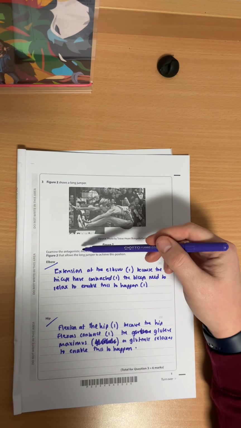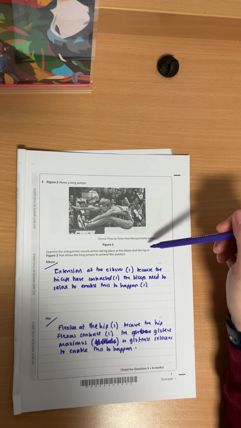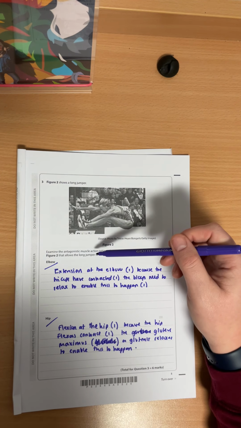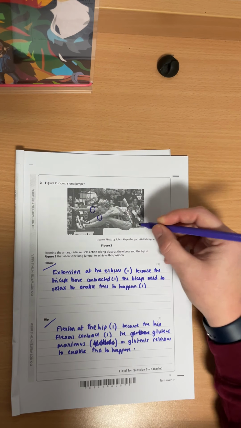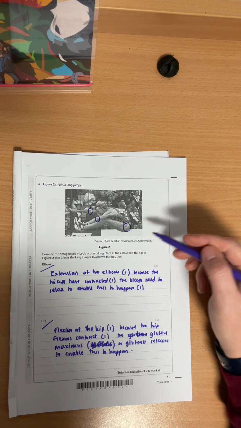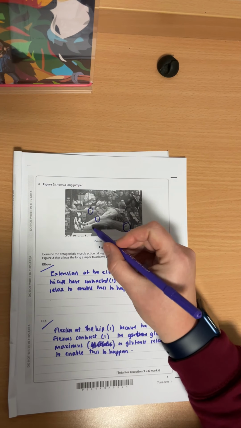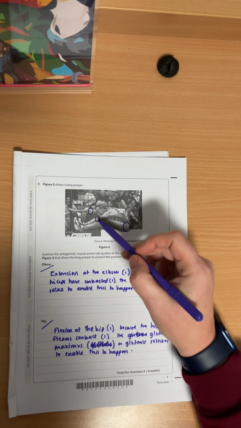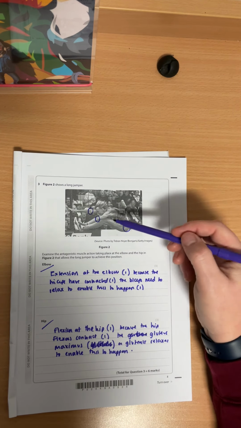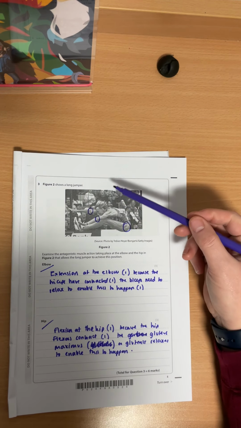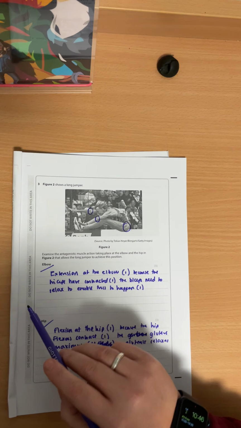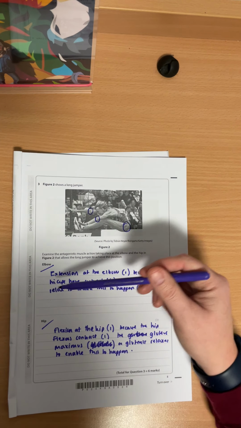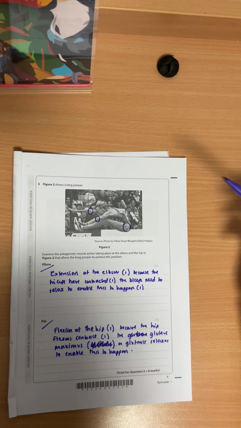So examine the antagonistic muscle action taking place at the elbow and the hip in figure 2 that allows the long jumper to achieve this position. So when we're looking at the elbow there, and we're looking at the hip there. We know that extension, because the arm's straight, it's not bent, is happening at both elbows. The reason why they've used this exact picture is that one arm's not doing one thing and one doing the other. They're both doing the same thing at the same time. So with the elbow, we've got extension. Just literally putting extension at the elbow gets you your first initial mark.